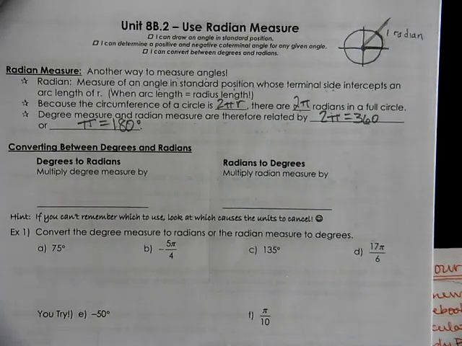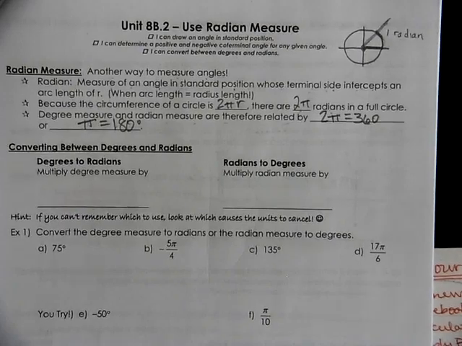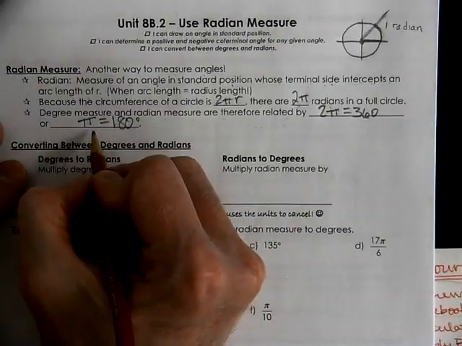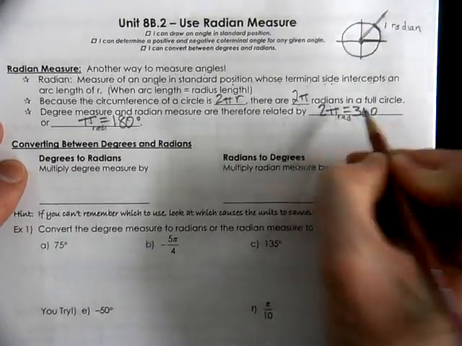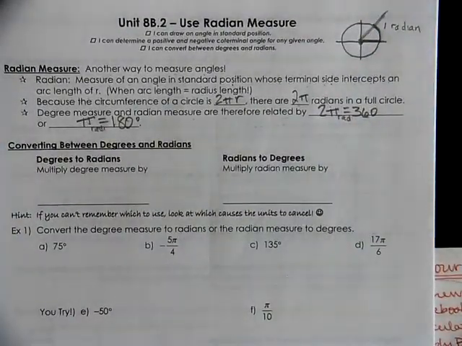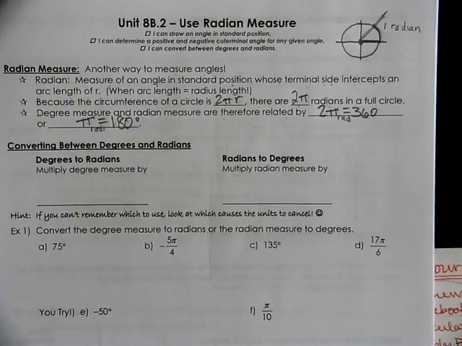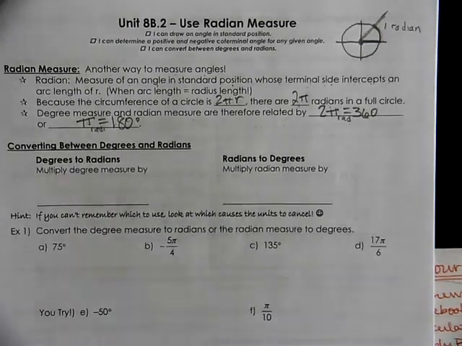Pi radians equals 180 degrees. It's not the number pi. I should really be writing the word radian next to that. It is that many radians around every circle. And a radian is the length of the radius along the circumference.